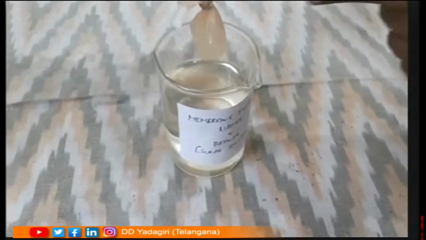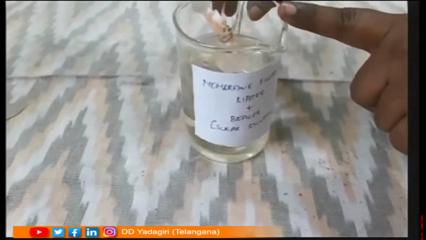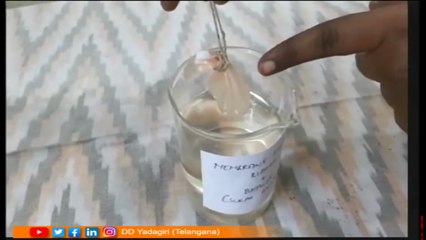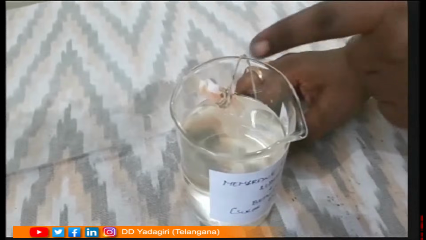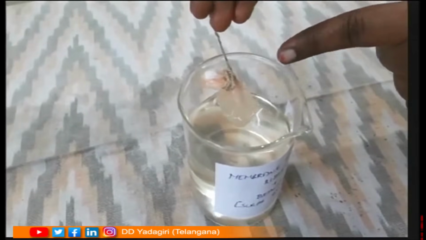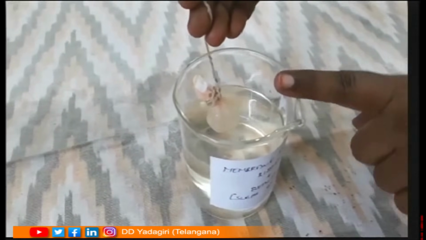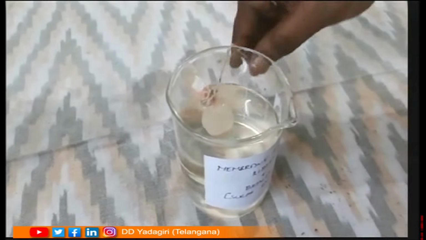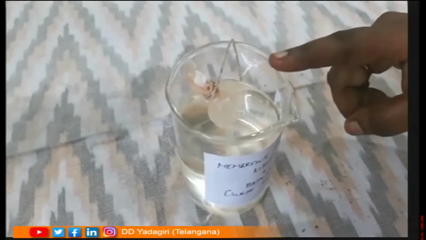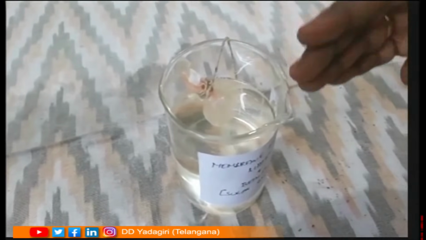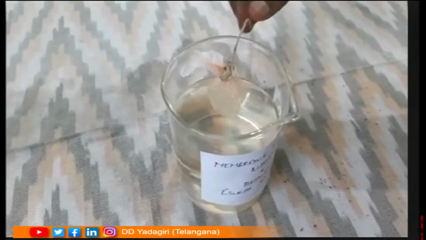Here in this membrane we have filled water and the beaker has sugar solution. You can clearly see the water in the egg membrane drained out towards the sugar solution. That means the size of the egg membrane has decreased. That means the movement of water molecules is from the egg membrane to the beaker. The beaker has sugar solution, so again the osmosis process has taken place. That means the movement of water molecules from the lower concentration to the higher concentration through a semi-permeable membrane.